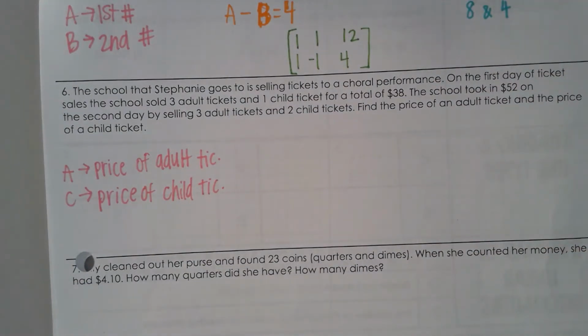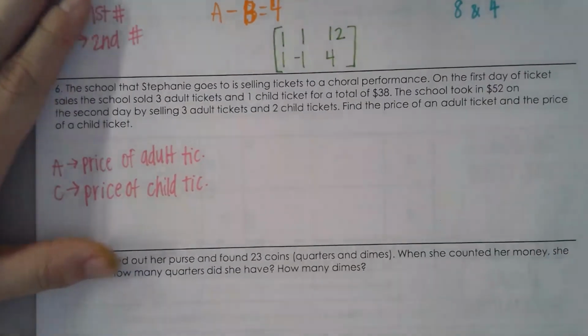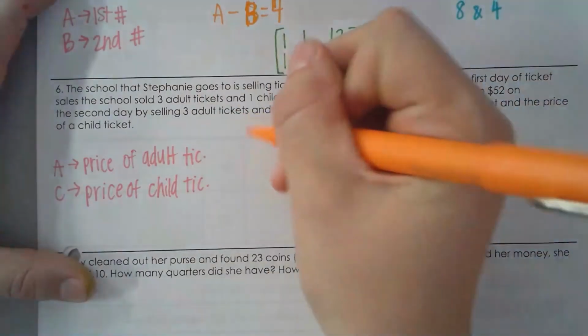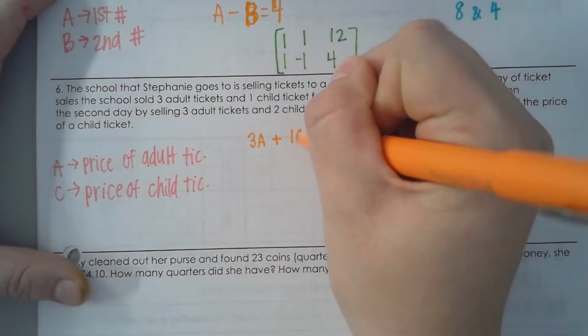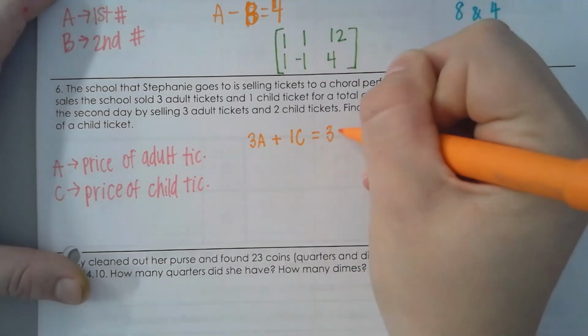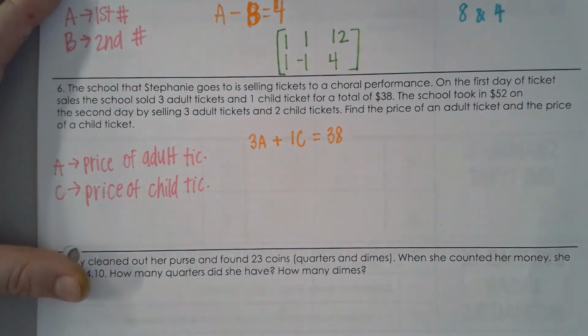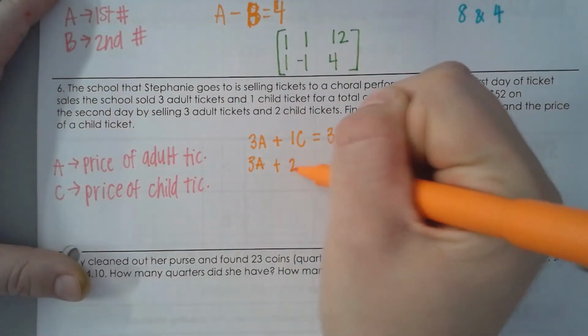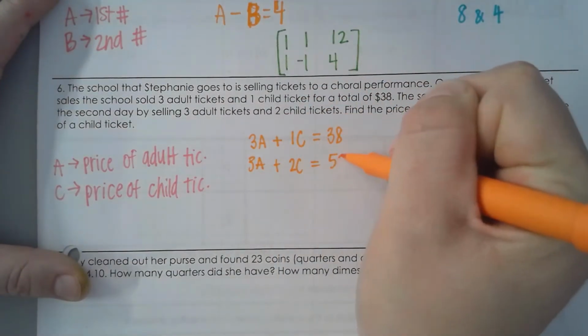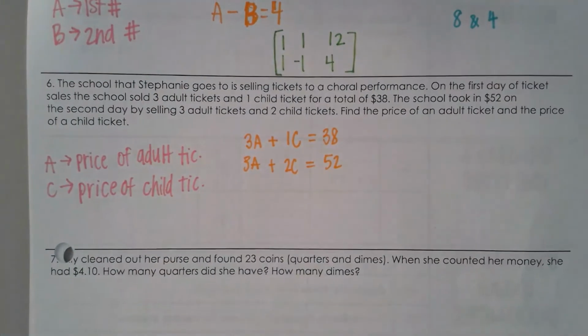See if you can. So for those that are struggling a little bit, your equations should be 3a plus 1c equals 38. 3a plus 2c equals 52.